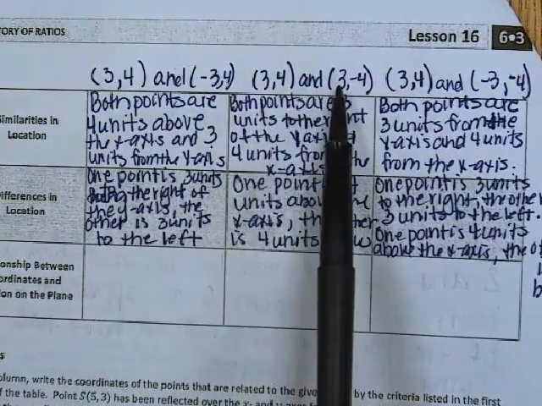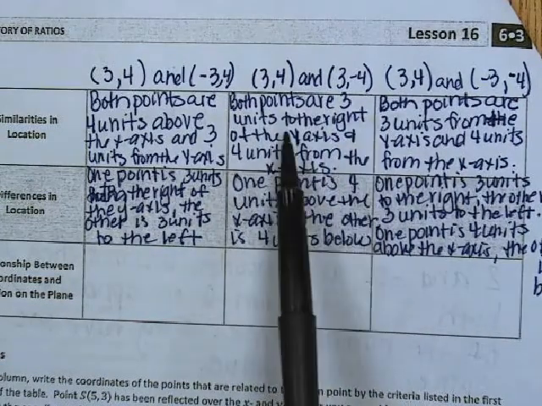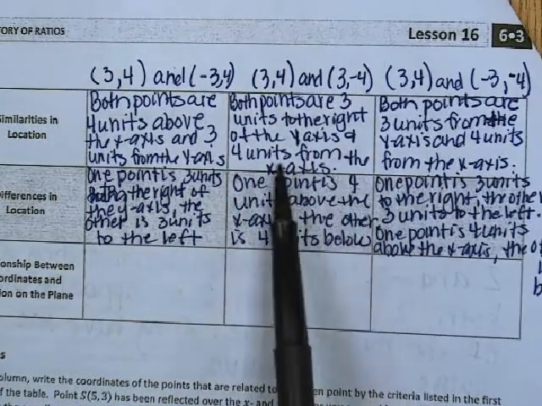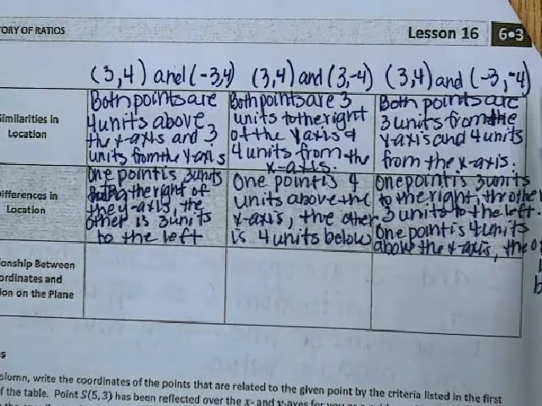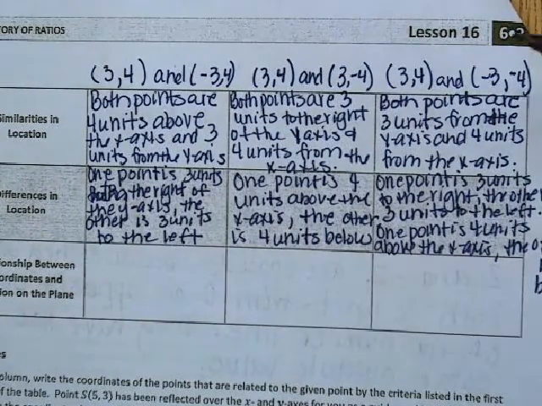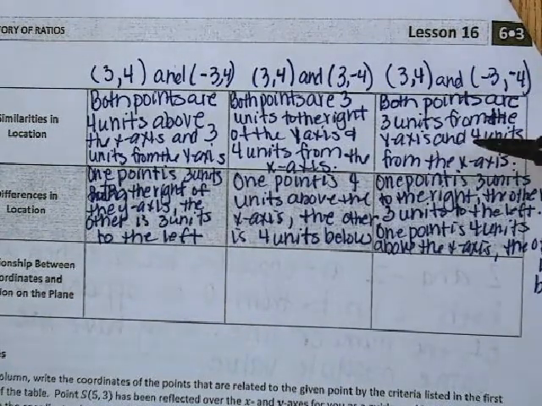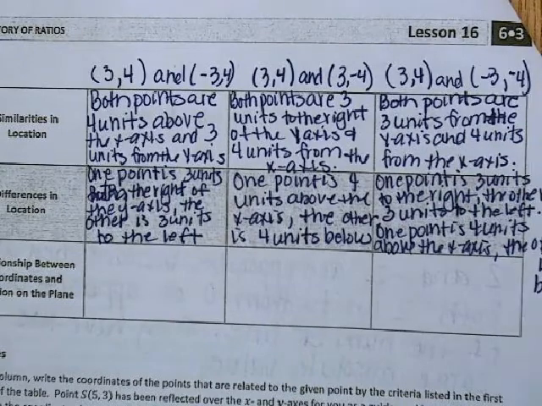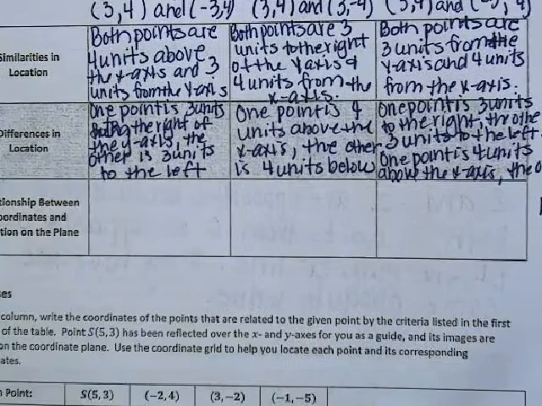For 3, 4 and 3, negative 4, we notice that both points are 3 units to the right of the y-axis and 4 units from the x-axis. And for 3, 4 and negative 3, negative 4, the similarities in location that we notice are that both points are 3 units from the y-axis and 4 units from the x-axis. Okay, so just noticing the location of those and how they're similar.